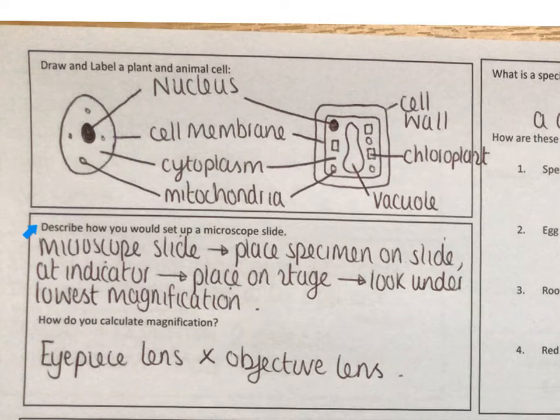Describe how you would set up a microscope slide. So you've got a microscope slide, you place your specimen on the slide, and you would add an indicator. That should say add, I do apologise. And you will add an indicator, and the indicator then stains the cell, so you're able to see it, because a lot of them are transparent. Then we would place a cover slip on top, and then we would place it on the stage of our microscope, and we would look under the lowest magnification first.